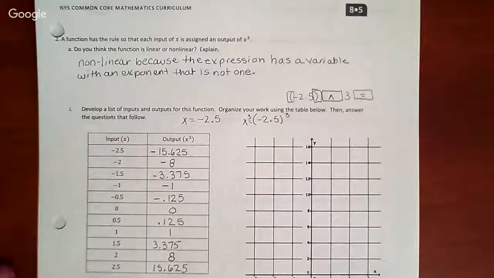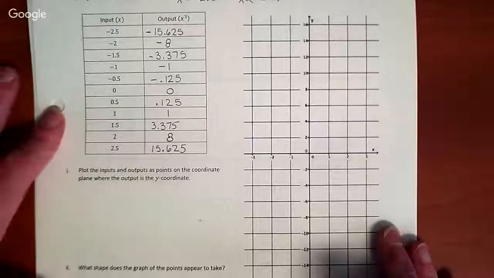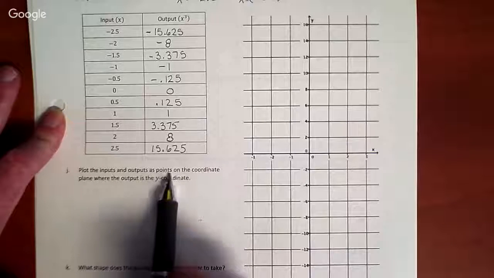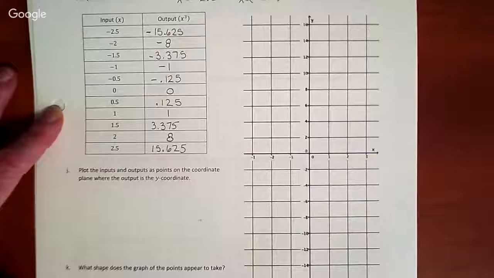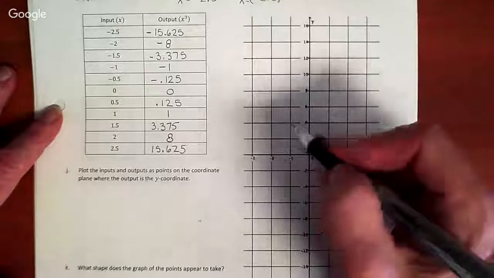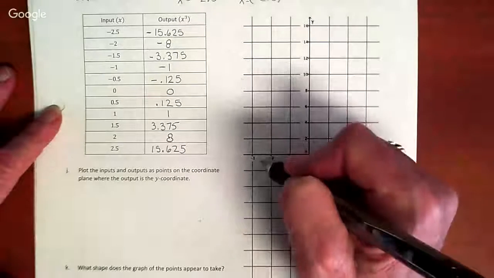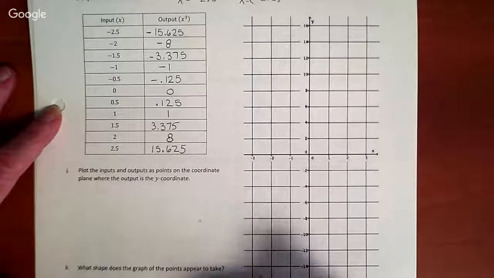So now it says to plot, and let me move this up here. So now we are going to plot these numbers. And we are going to plot these points on our coordinate plane where the output is our y coordinate. So our first one would be negative 2.5 and negative 15.6, so probably about right here.